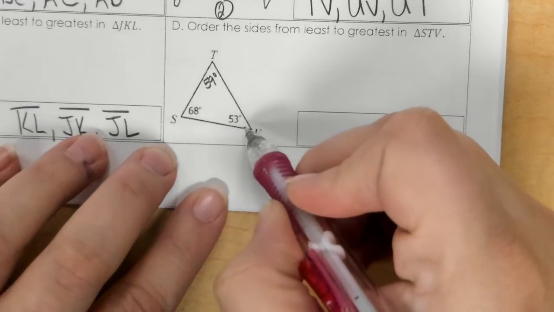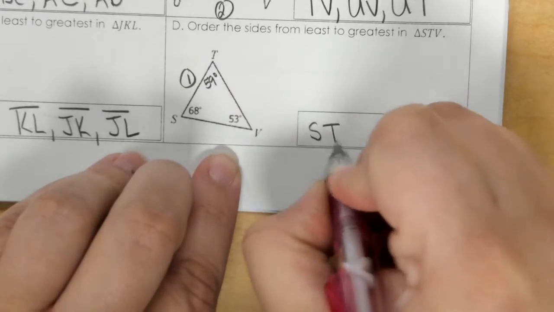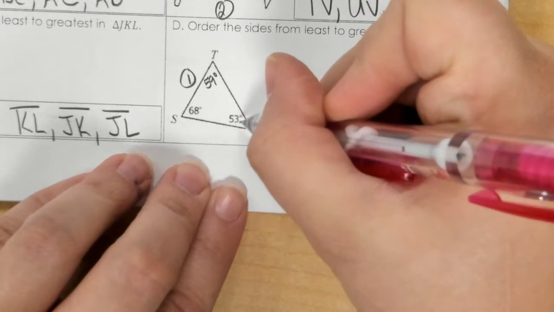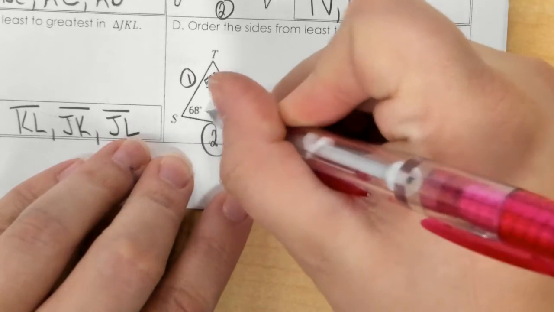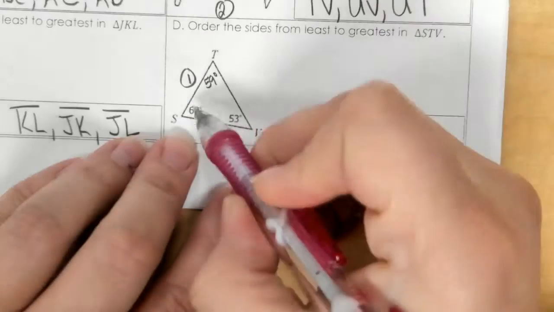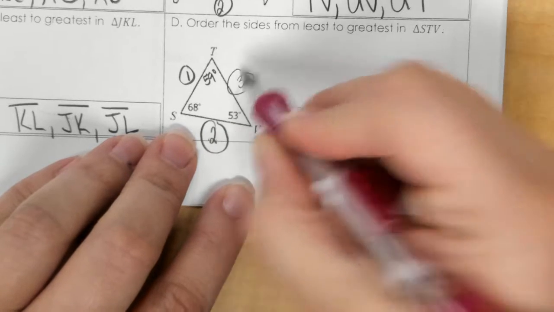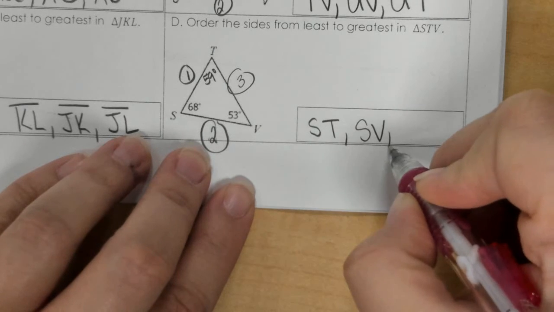So our smallest angle would be 53. So our smallest side is ST. Then 59 is the next one, so that's number 2. And then 68 is the largest angle, making TV the largest side. So SV and then TV.